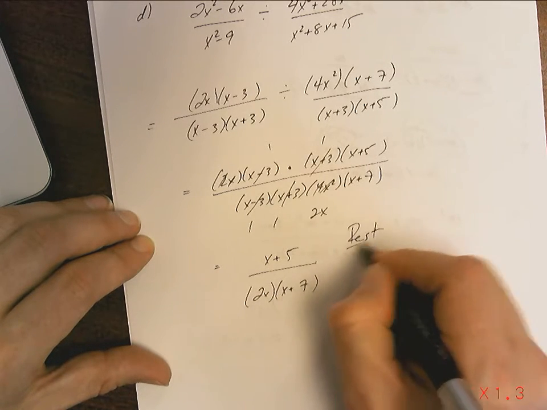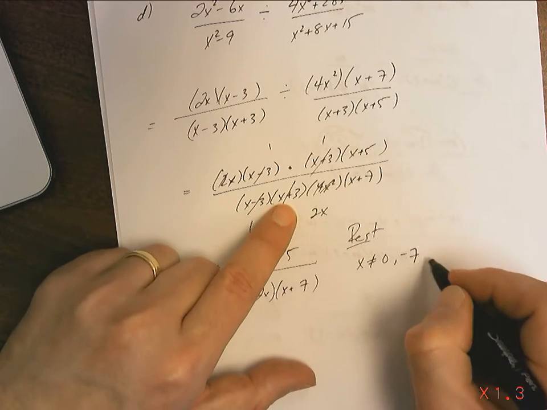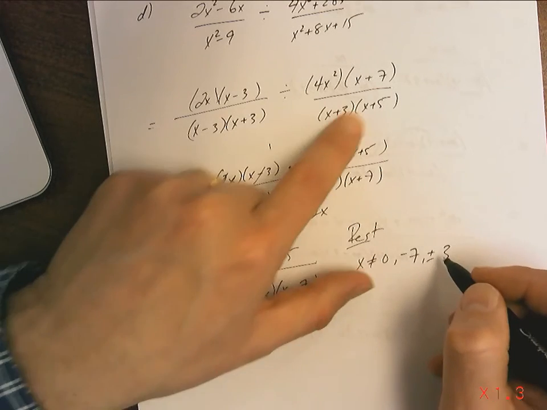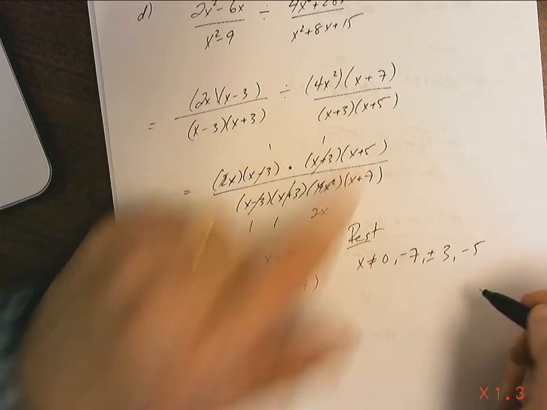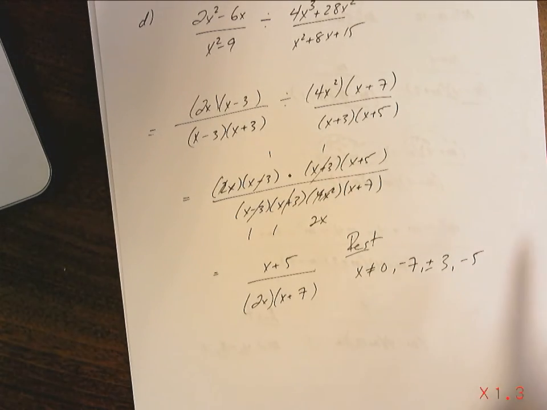Restrictions will be x cannot equal 0, negative 7, plus or minus 3, and let's not forget the negative 5, because it used to be in the denominator at one point. All right, that's the end of quiz number 1.